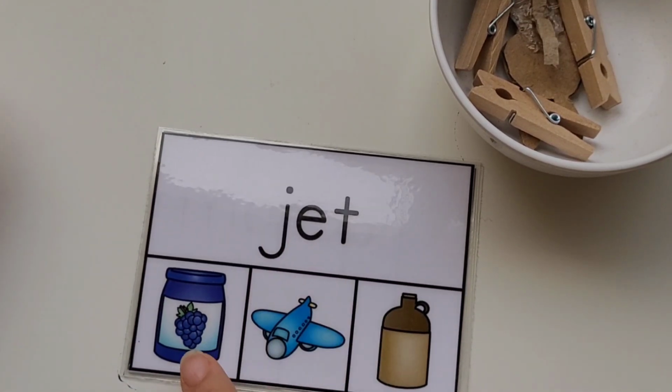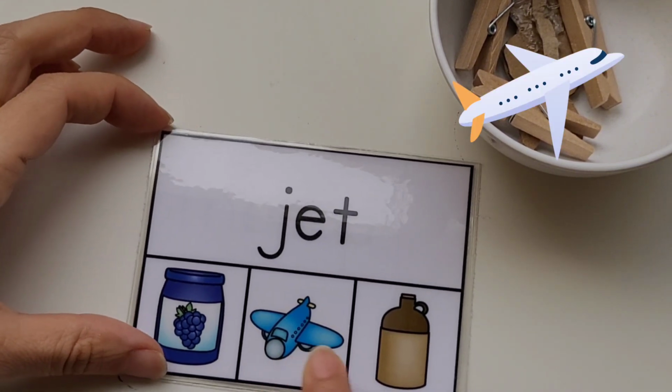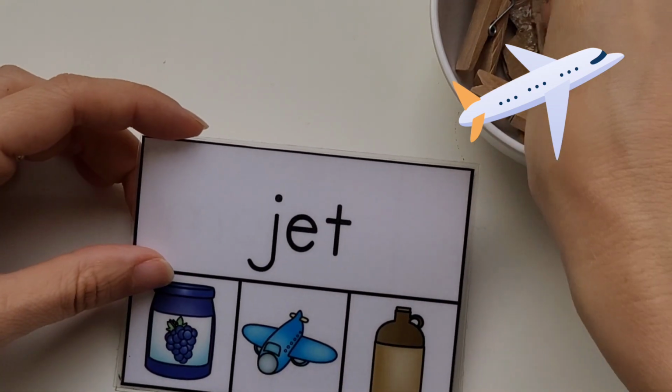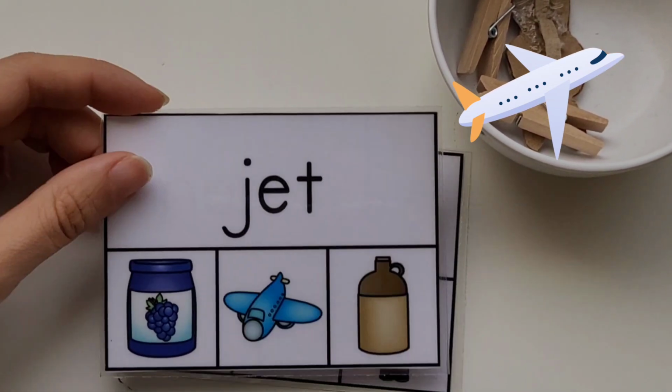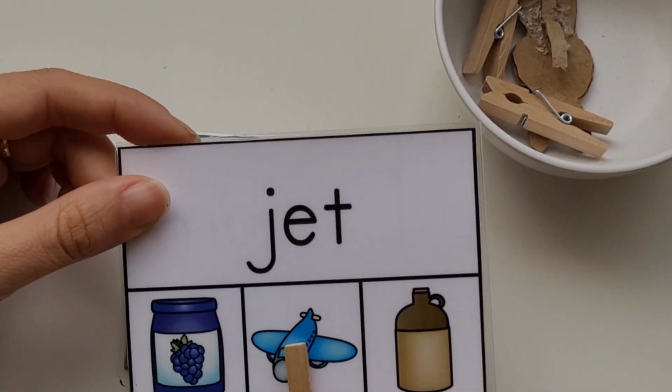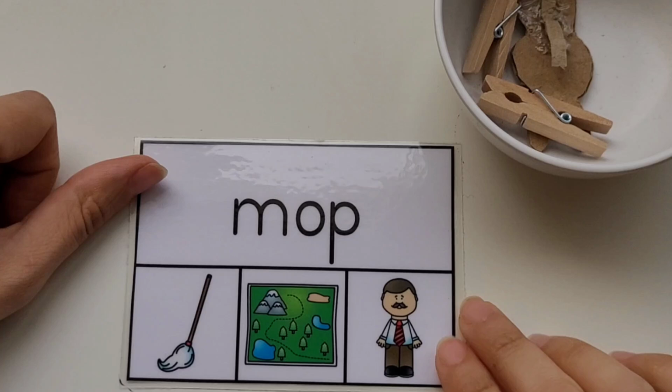Let's read this word. J-E-T. Jet. Let's find a picture of a jet. There's the jet. We're going to put the clothespin on the jet. Great work! That's the jet.